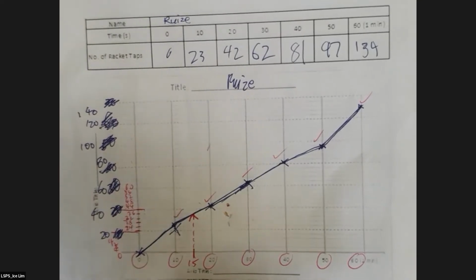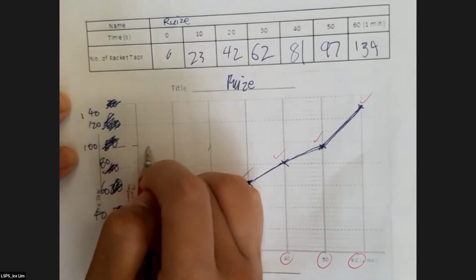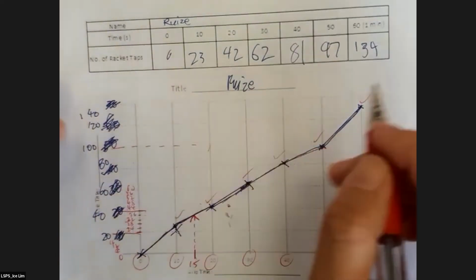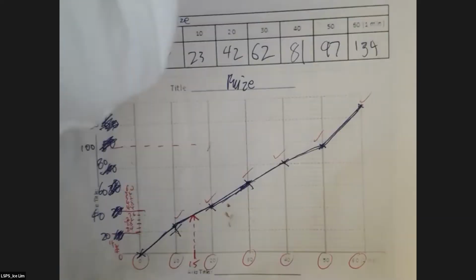If I ask, okay, can you tell me when he hit 100 taps? Do you think you can find when he hit 100 taps? How? Okay, so I look for 100 here, and then I use a ruler. That's a good idea. And the total lines help.